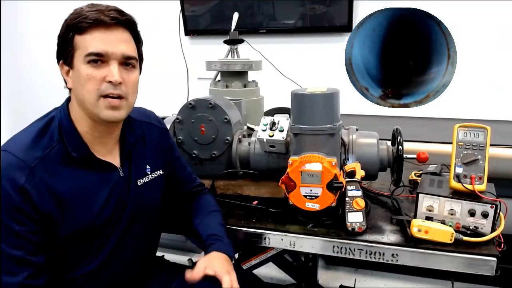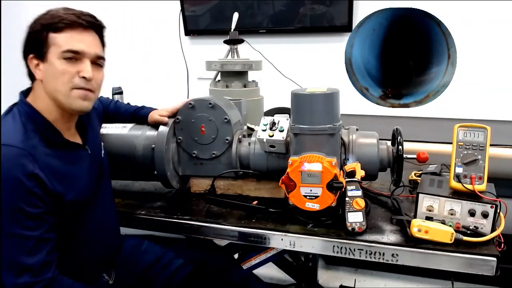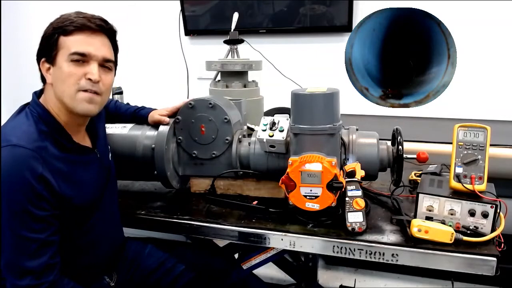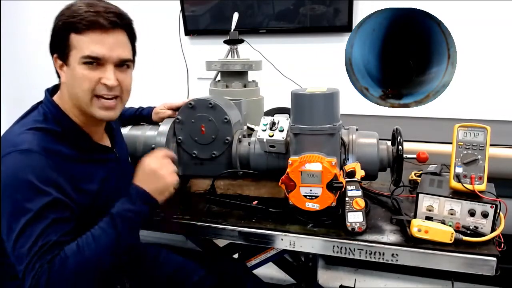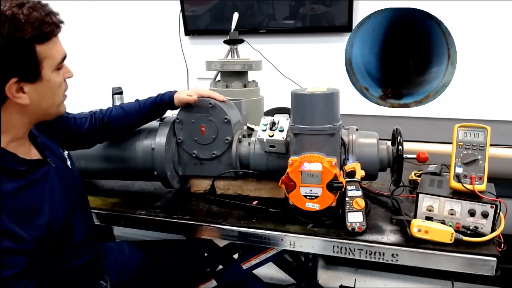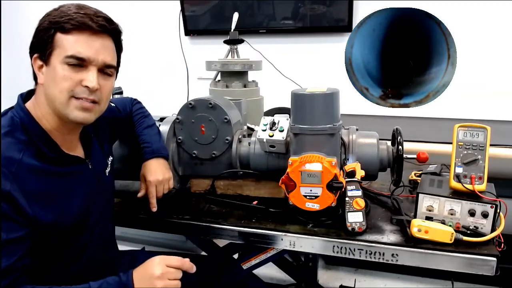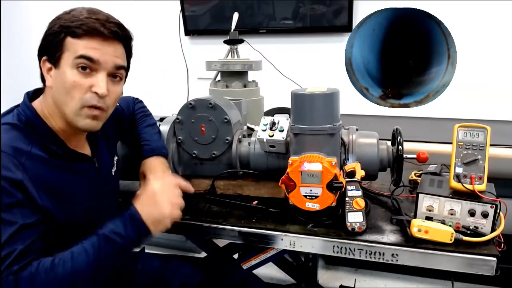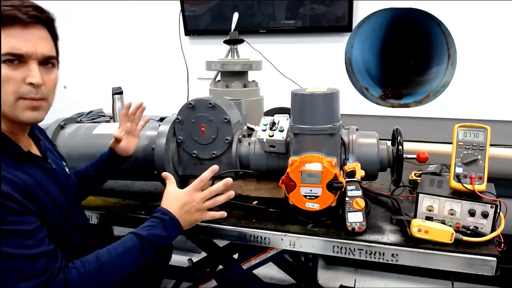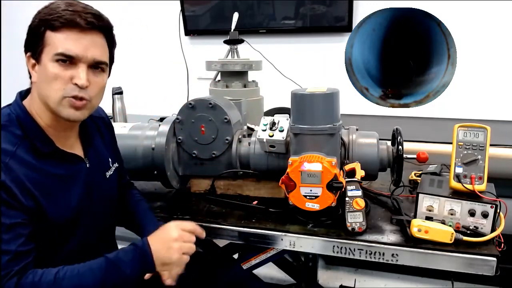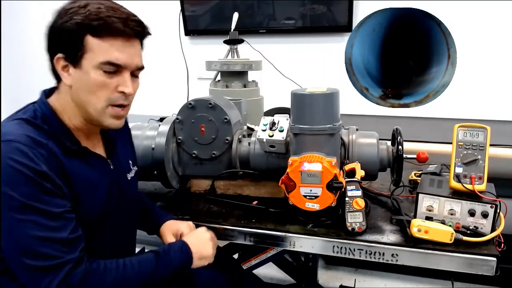So let me show you here an awesome application. Right now we have here an FQ20 RTS fail-safe, but not a normal fail-safe. This is a mechanical fail-safe. Also, this actuator here is attached to a 2.916-inch ball valve class 5000. All of this setup that we have here is fail close. So no matter what, this valve will close without power.